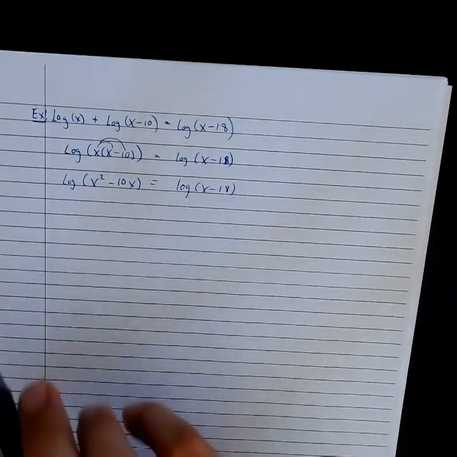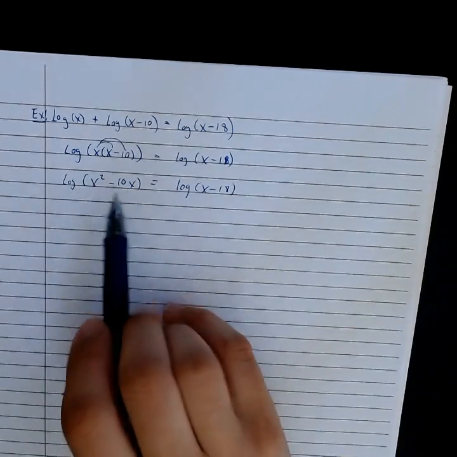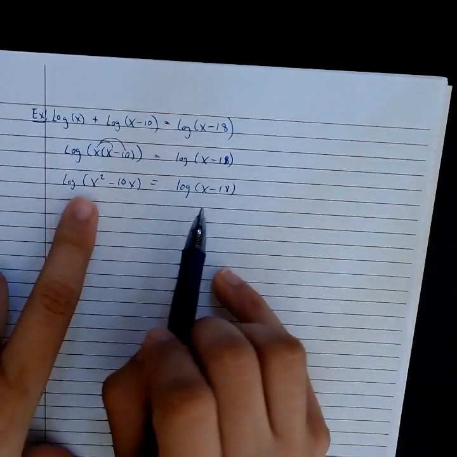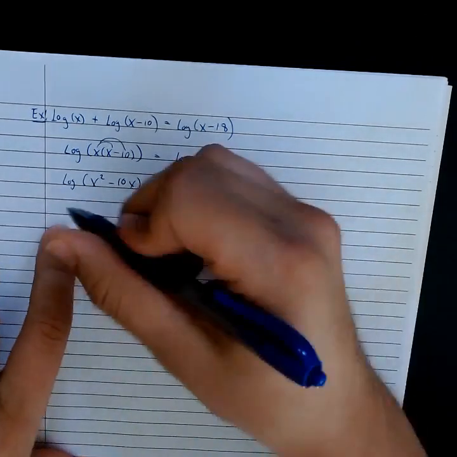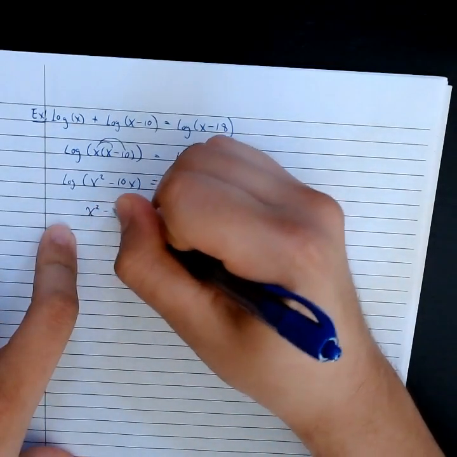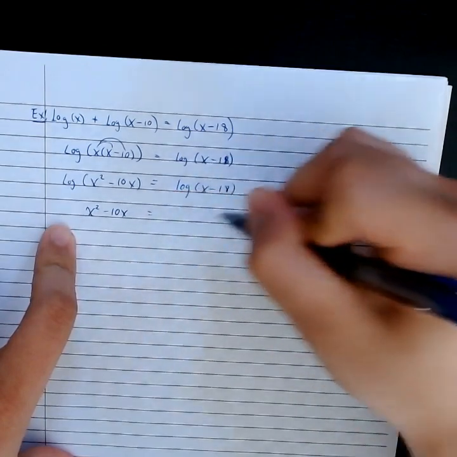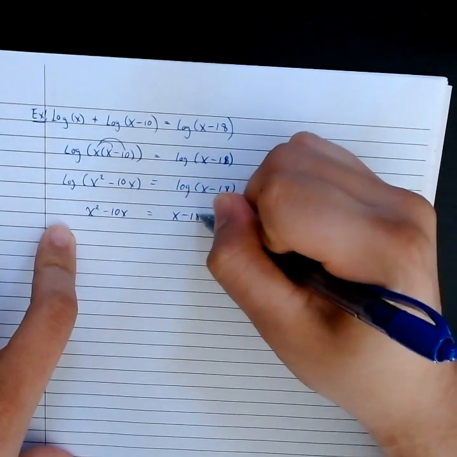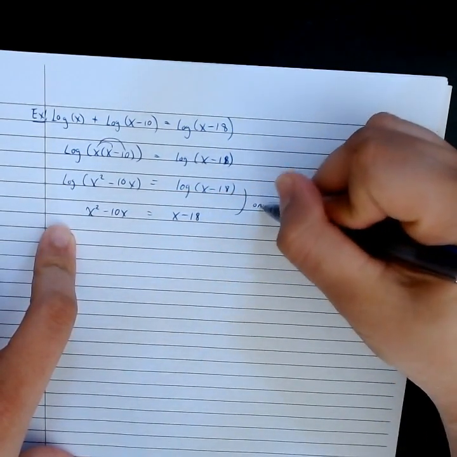But now I can use the one-to-one property here, because I have the log of this equal to the log of that, which means that this must equal that. So x squared minus 10x is equal to x minus 18. And this is our one-to-one property.